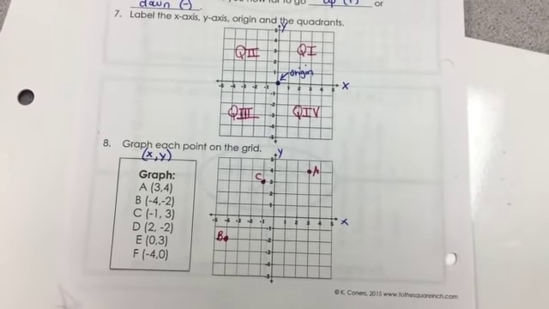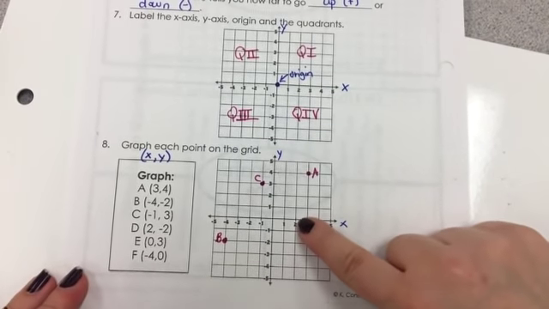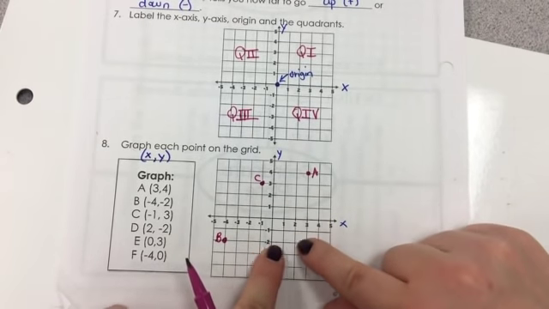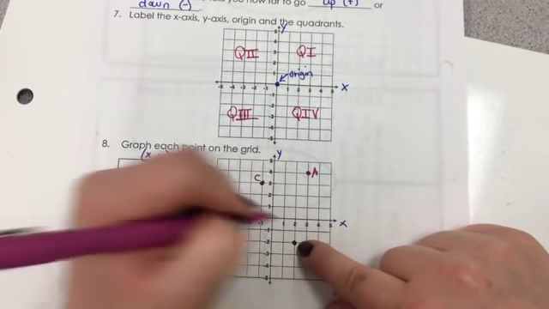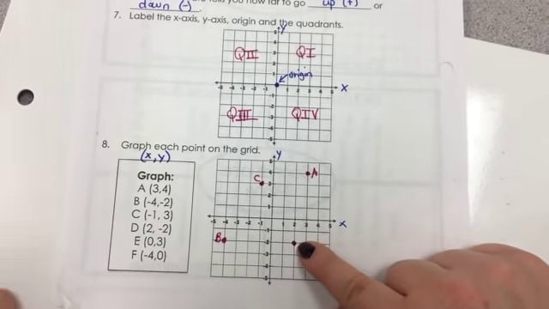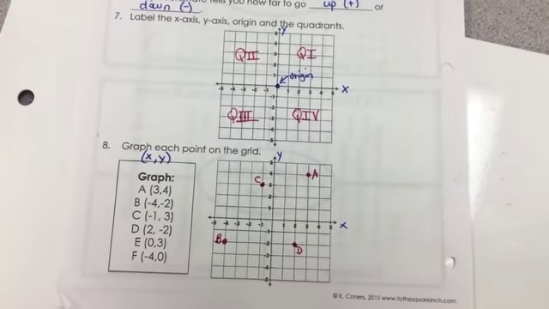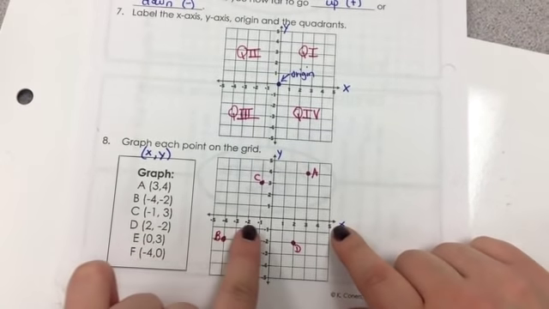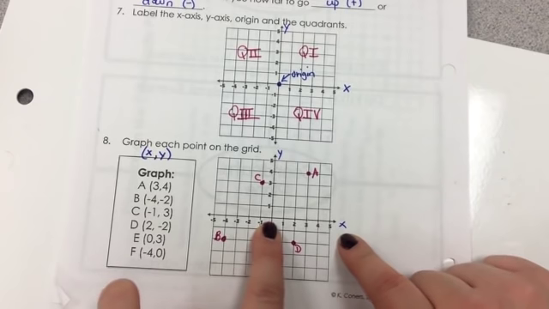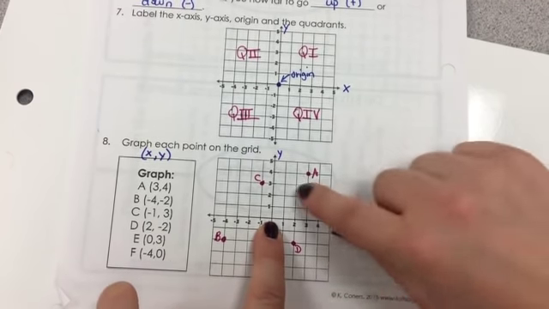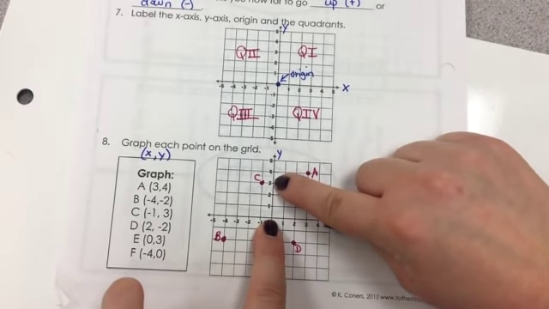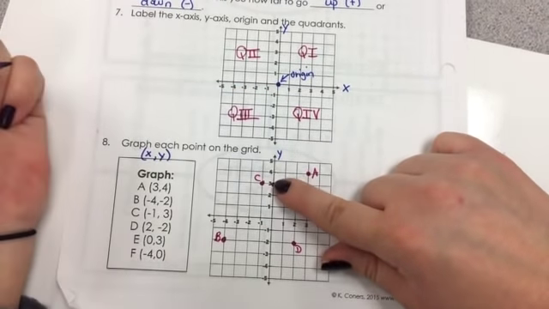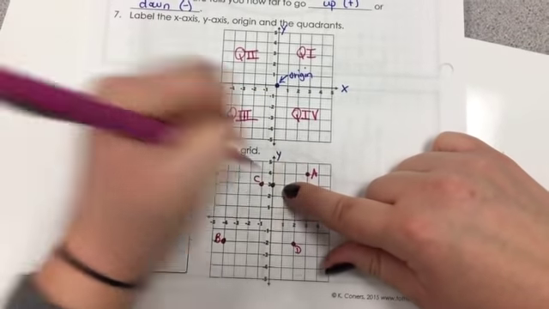Point D is 2, -2, so we'll find 2 along the x-axis, -2 on the y-axis, find where they meet and plot a point. Label it point D. Point E is at 0, 3, so what we want to do is find 0 on the x-axis. That's going to be right here at our origin. And then we're going to find 3 on our y-axis, find where our fingers would meet, and that's going to end up being right here on the y-axis.